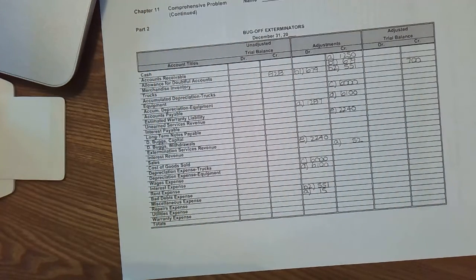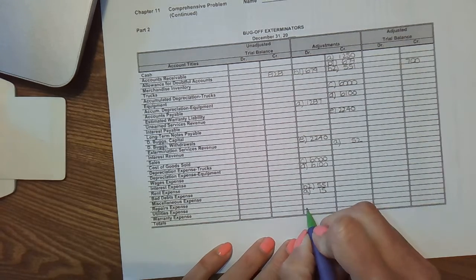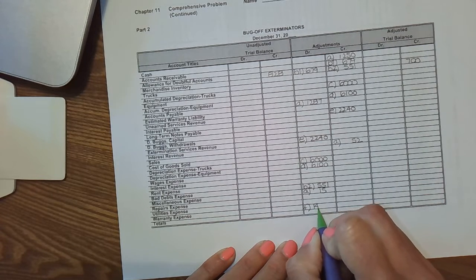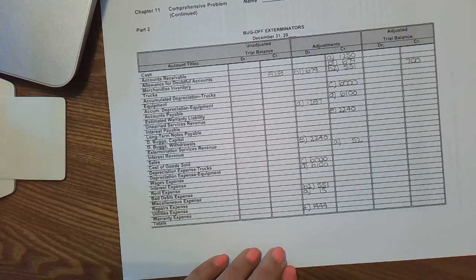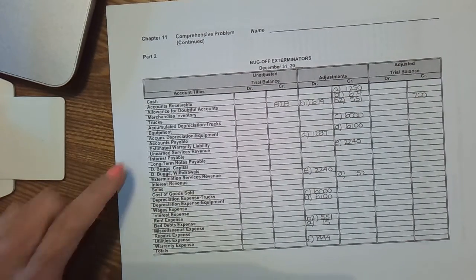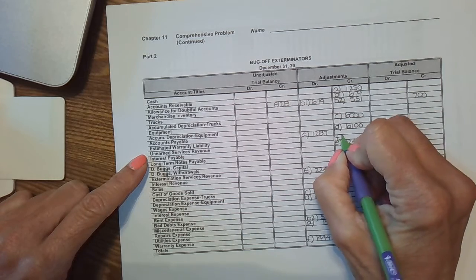So we take that amount, the $57,760, multiply that by 2.5%, and we get for that $1,444. So warranty expense, way down here at the bottom, debit, letter F, $1,444. And then we're going to put that to our estimated warranty liability, letter F, credit, $1,444.